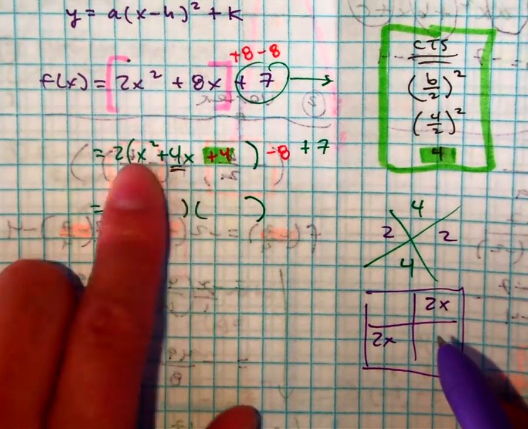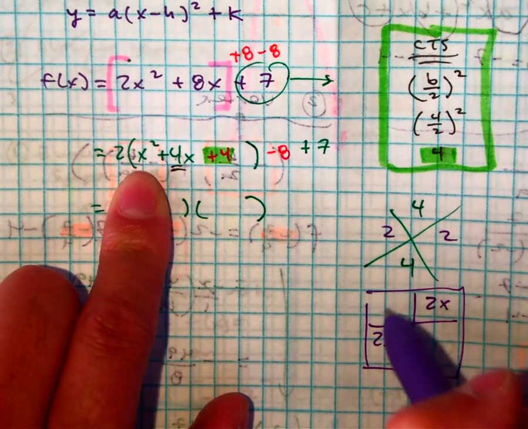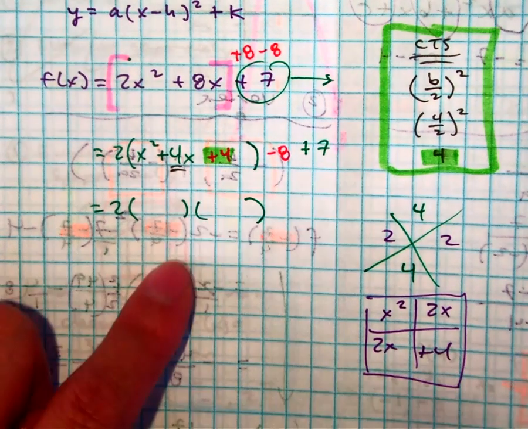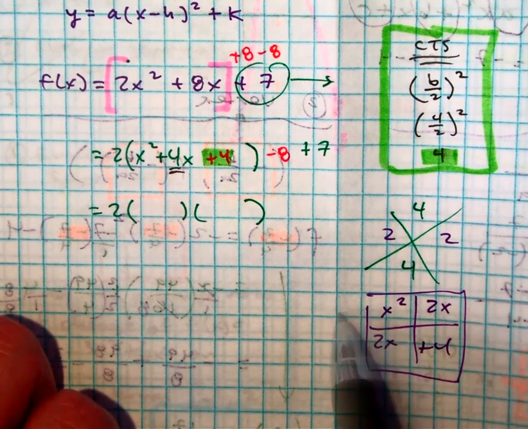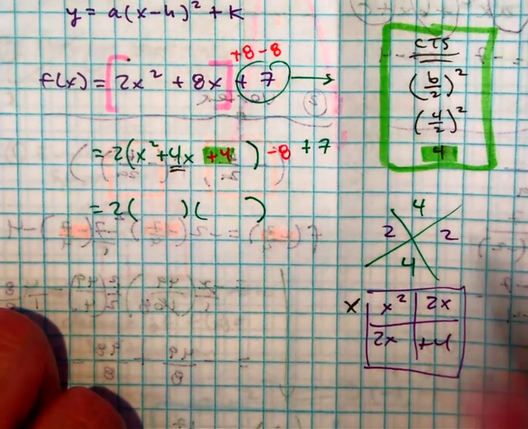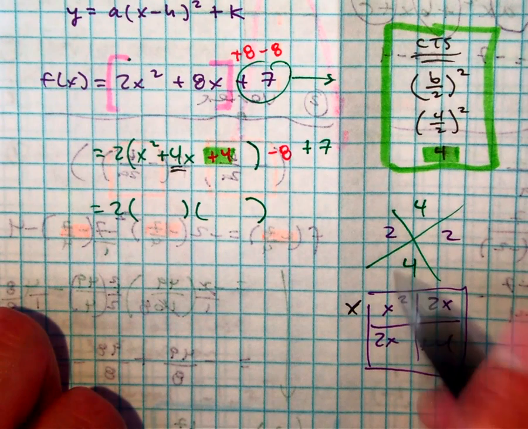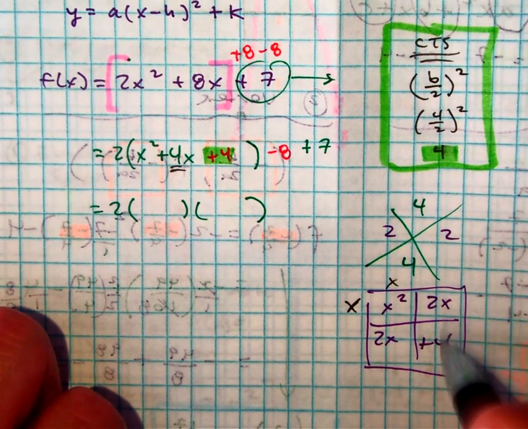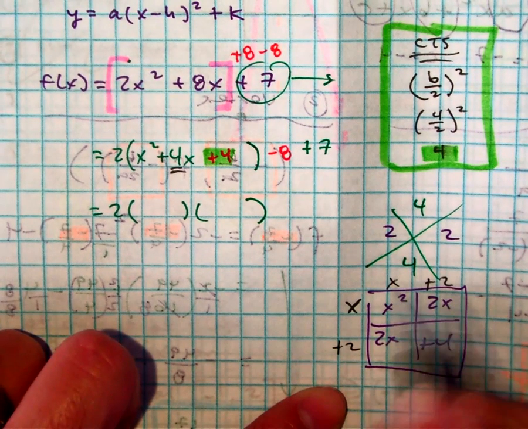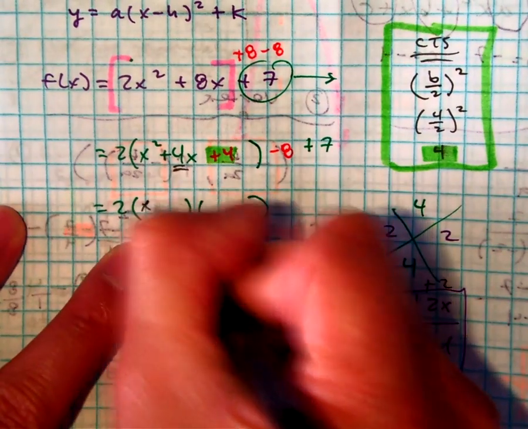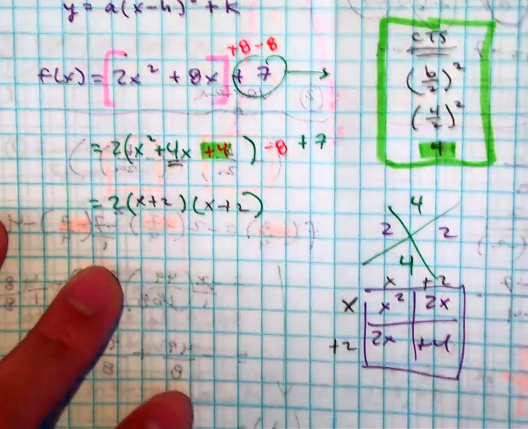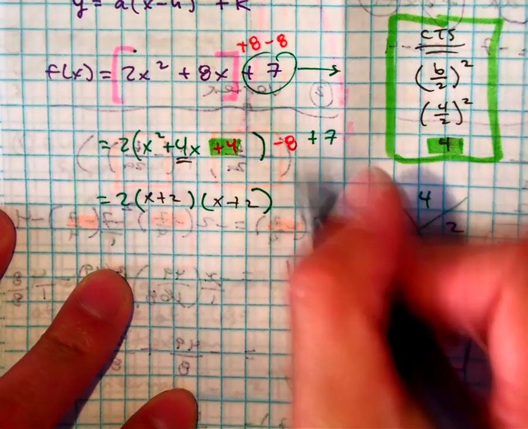I took the numbers from inside the parentheses here, so that'll be an x squared and a plus 4. If you take the greatest common factor out, what do you get? X. Greatest common factor here? So my answer is x plus 2 and x plus 2. And negative 8 plus 7 is? Negative 1.